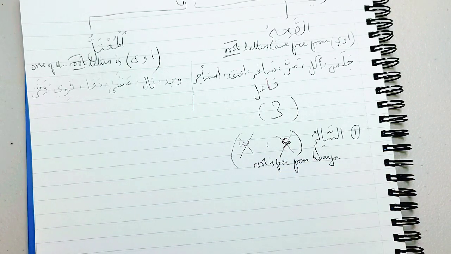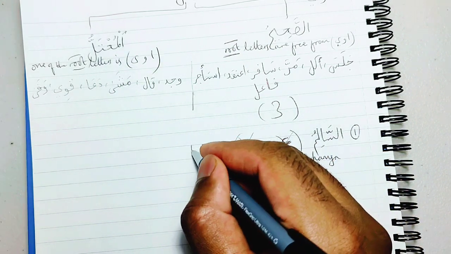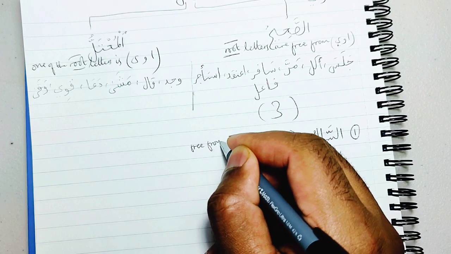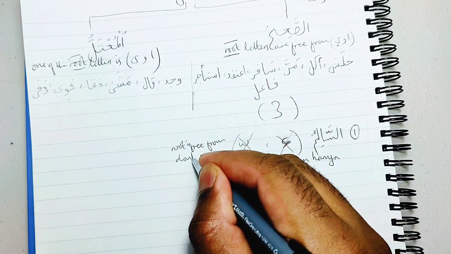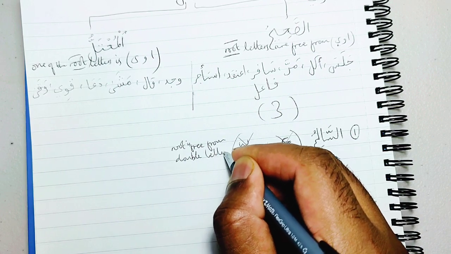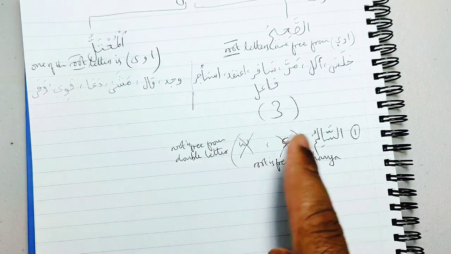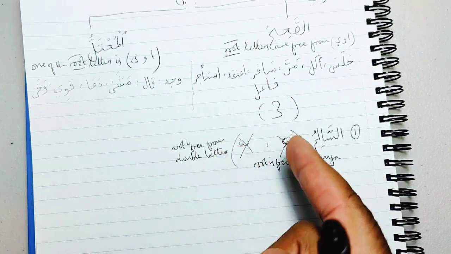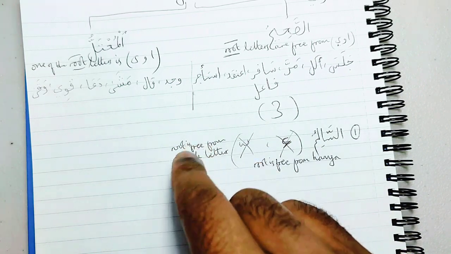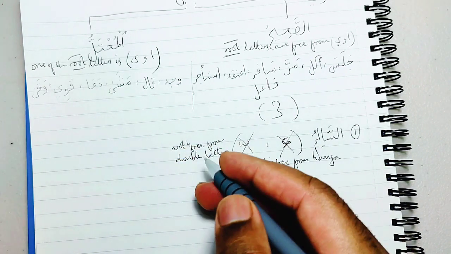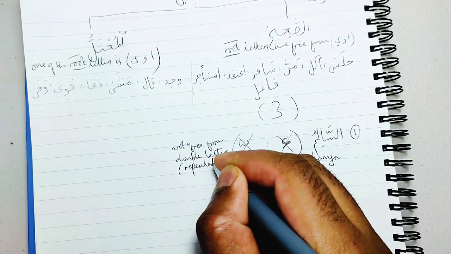The root is free from hamza. And doubling. What's doubling? Free from a double letter. What's a double letter? Basically, a letter coming twice. The fa and the ayn are the exact same letter, or the ayn and the lam is the exact same letter. Doubling of a letter. So a repeated letter. Free from a double letter or repeated letter, whatever is easier for you.